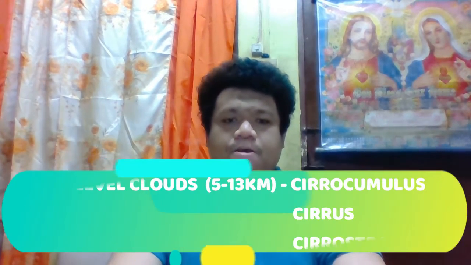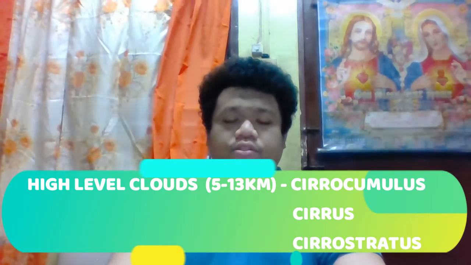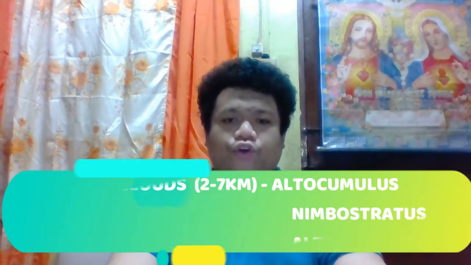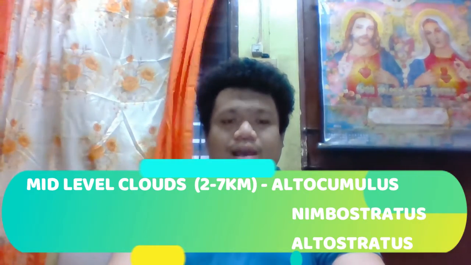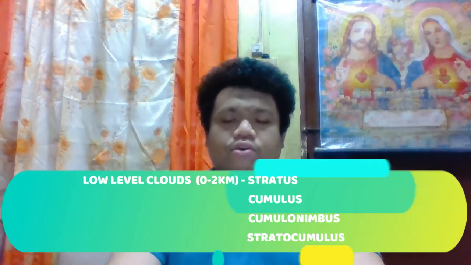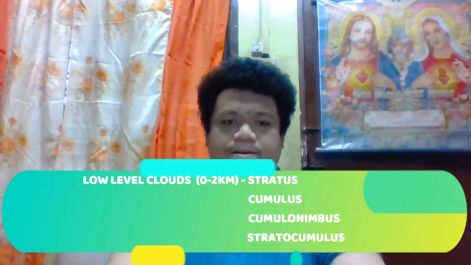And now let's go to the high level clouds. You can find there cirrocumulus, cirrus, and cirrostratus. And on mid level clouds, you can see altocumulus, altostratus, and nimbostratus. And lastly, low level clouds. You can find stratus, cumulus, cumulonimbus, and stratocumulus.